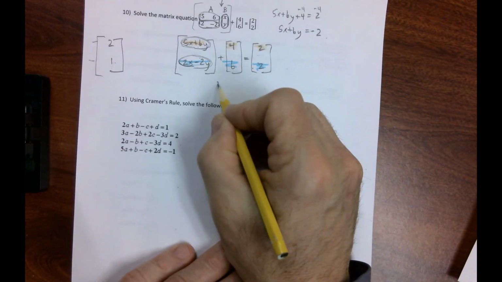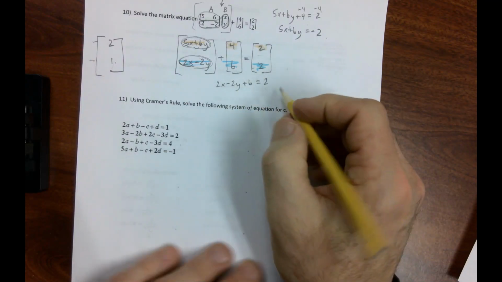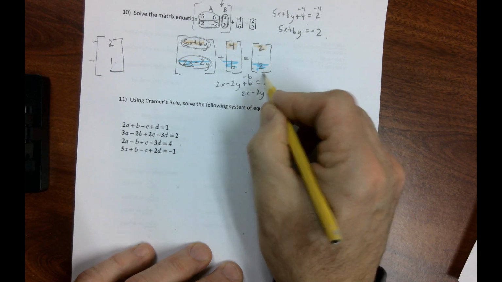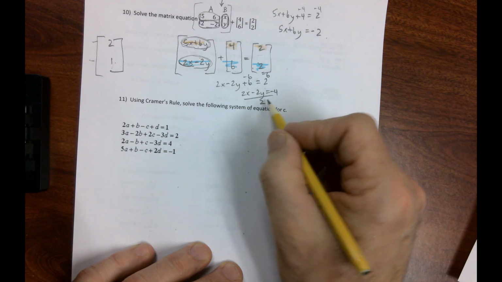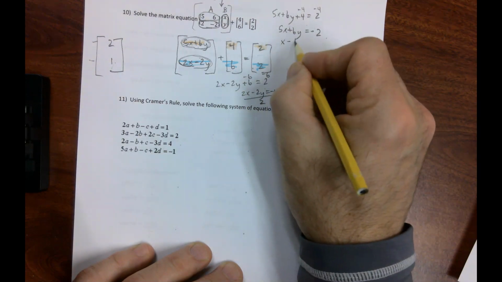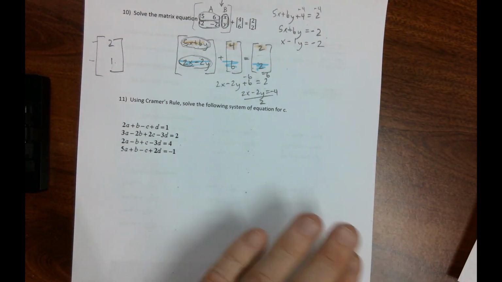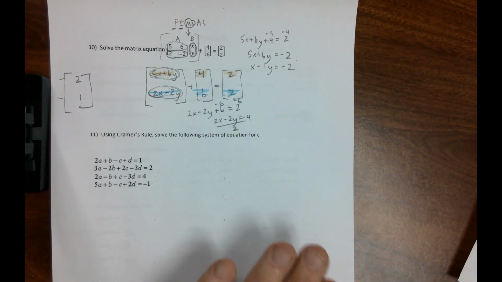So 2x minus 2y plus 6 has to equal 2. So I would go 2x minus 2y, subtract 6 equals negative 4. Now I'm going to divide all that by 2 simply because I can. So I'd get x minus y equals negative 2. Now I made this problem up, so I'm not sure if it's going to work out super nice or not.